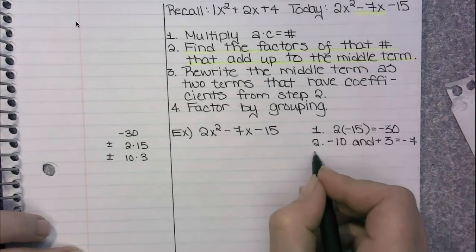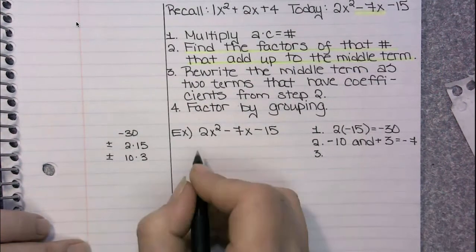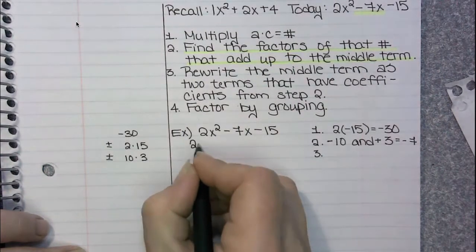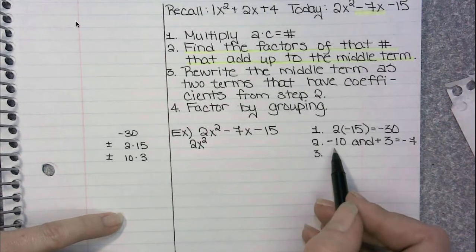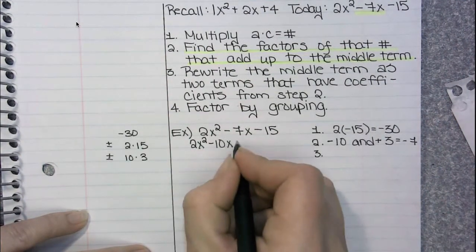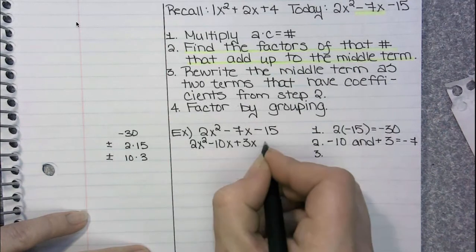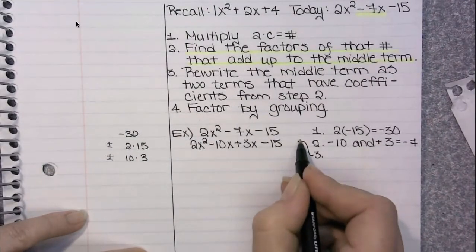Step 3, we're going to rewrite the 7. So I'm going to bring my 2x squared down, and I'm going to rewrite the 7 using this 10 and 3. So minus 10x plus 3x minus 15. So there's your step 3.